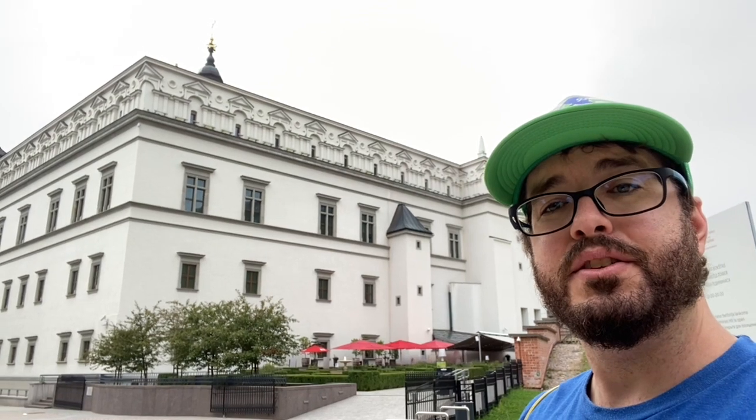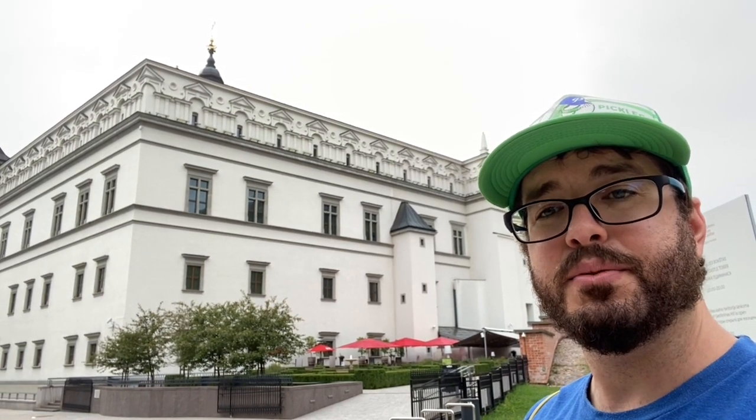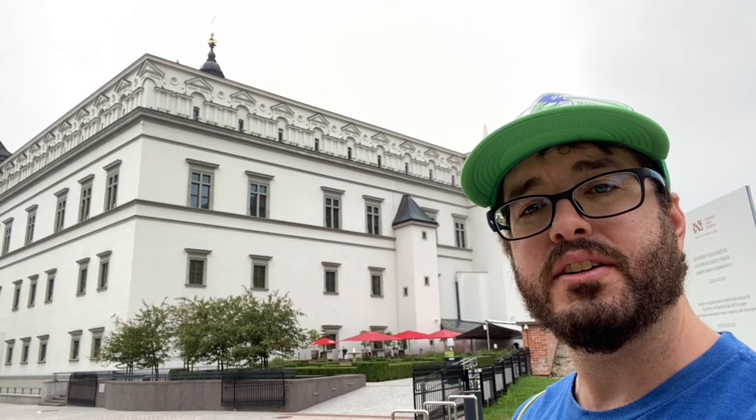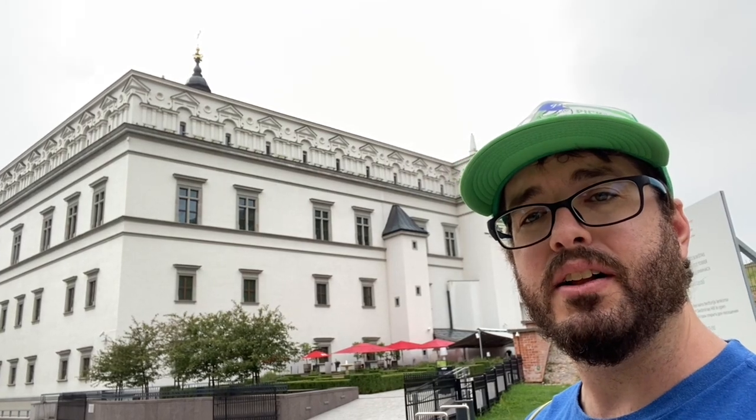Behind me is the Grand Duke of Lithuania's palace. It rejects the intricate pointiness of Gothic style for a much smoother and much plainer style adapted from Greco-Roman ideals.